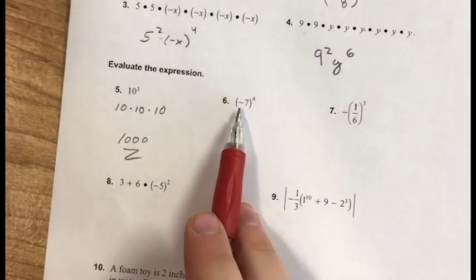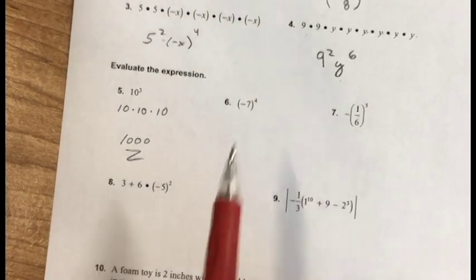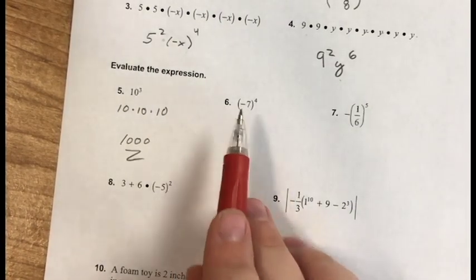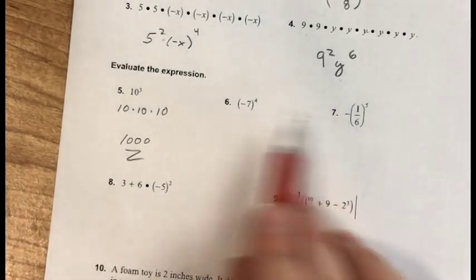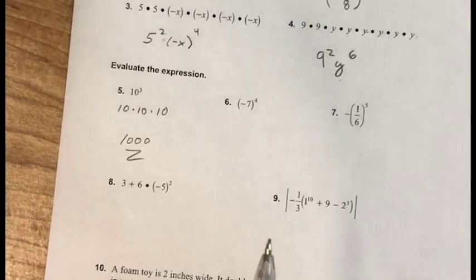Now, this next one, I'm not going to talk about it just yet. I want you to try these next 2 on your own first, and then I'm going to talk about the proper answers.